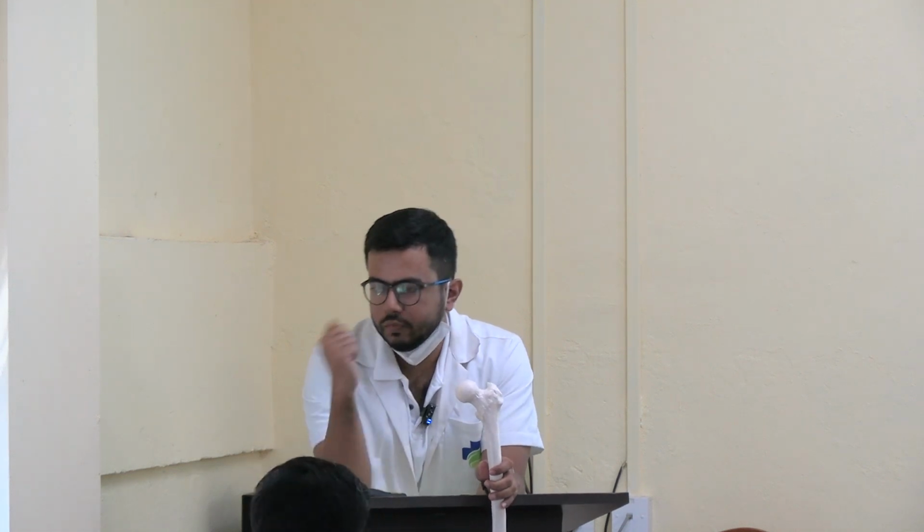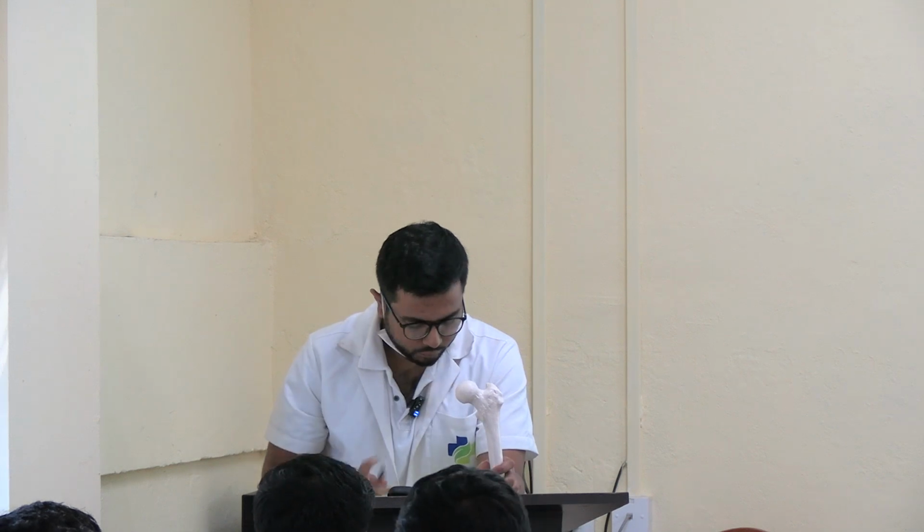There are 3 points for determination of the side. First point, the head. You will tell me an answer. Stand up. Can you tell me the directions of the head of humerus for anatomical position? Medially. Two more things are there. Medially. Anterior lateral.